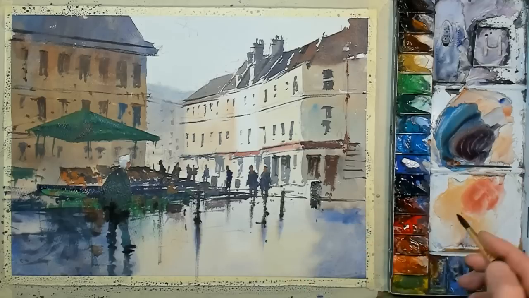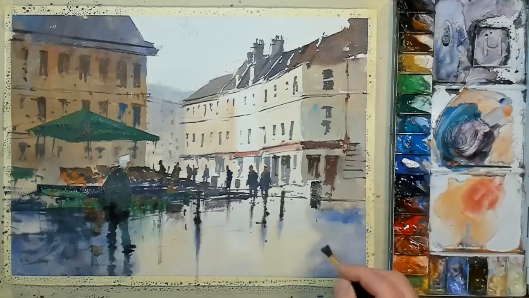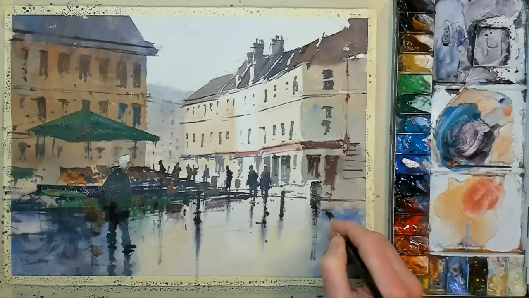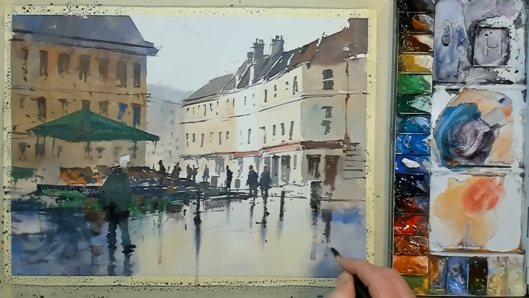Strengthen up the bottom of the building just a little bit. Damp shadow for the bin and the window. And then the other window.